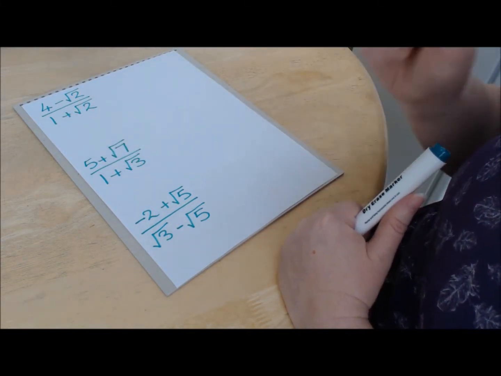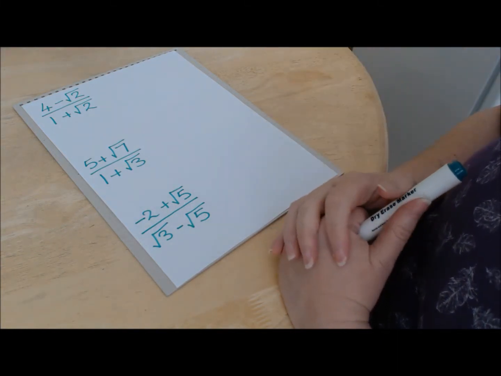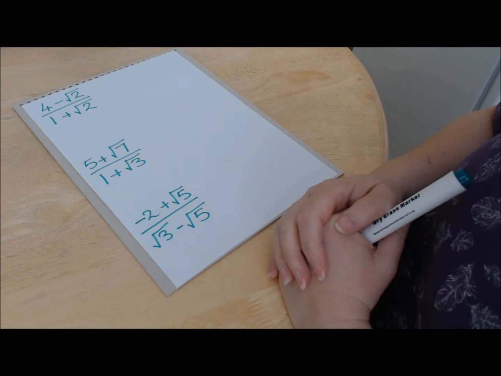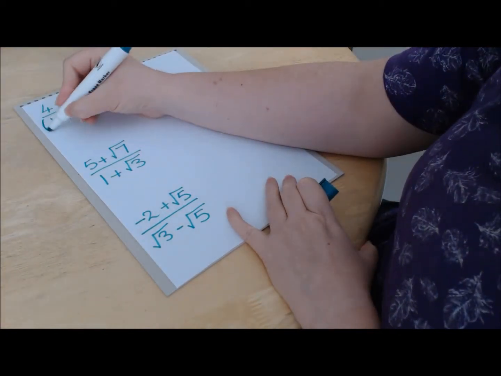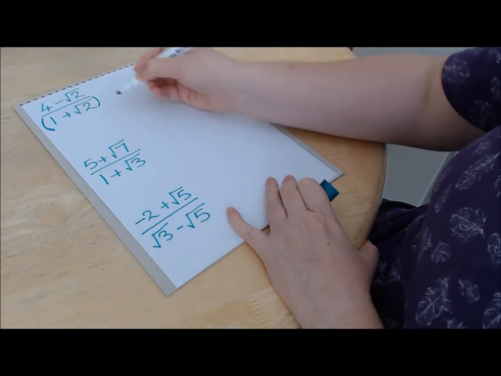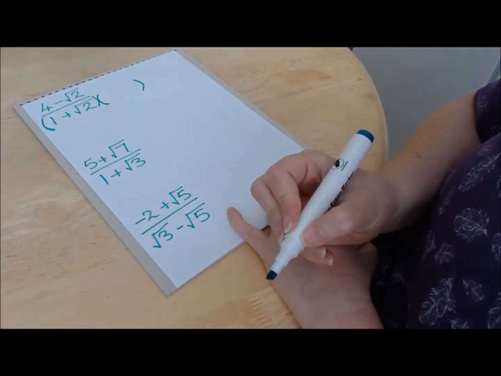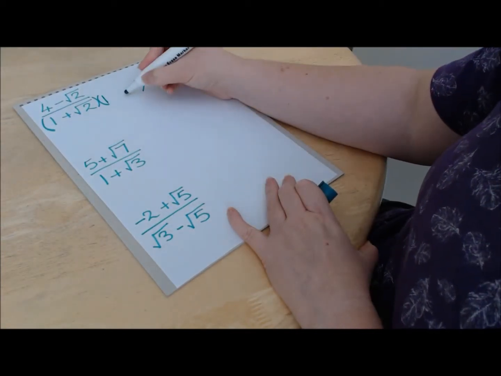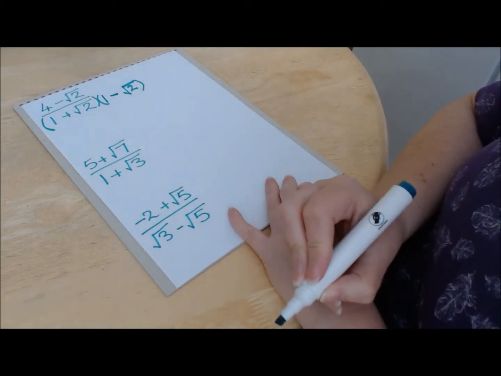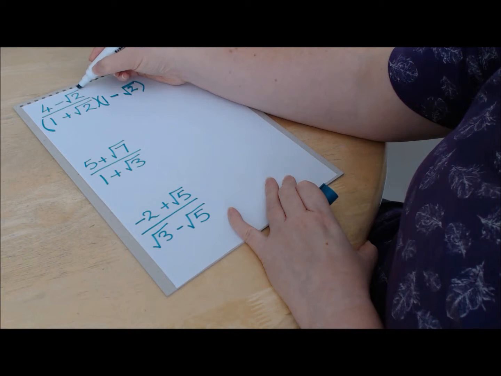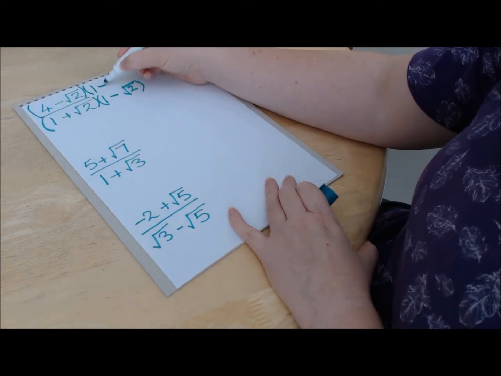The secret to doing these ones is that special case that I've mentioned in a previous video, the difference of two squares. I'm going to start drawing brackets in because it makes life a bit easier. We're going to multiply this by its difference of two squares partner, which looks exactly identical apart from the fact that it's a minus on the bottom. And obviously what we do on the bottom, we're going to have to do on the top as well.